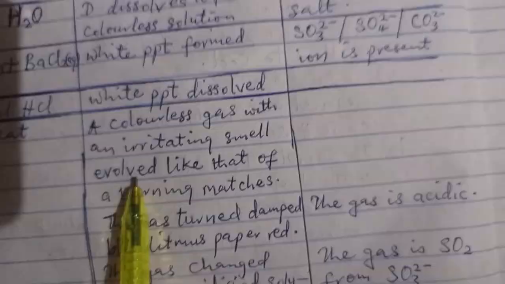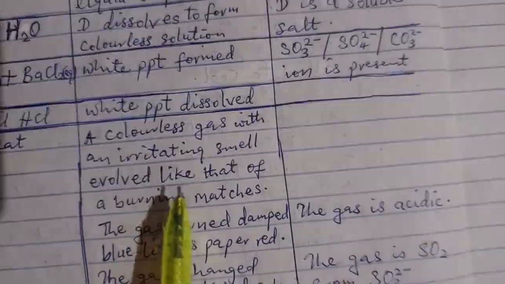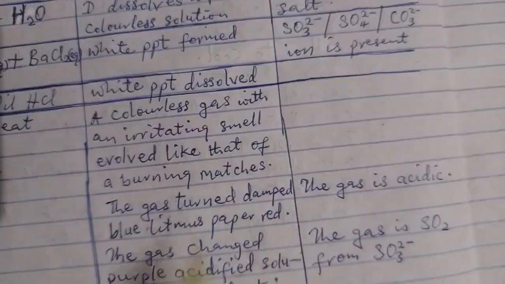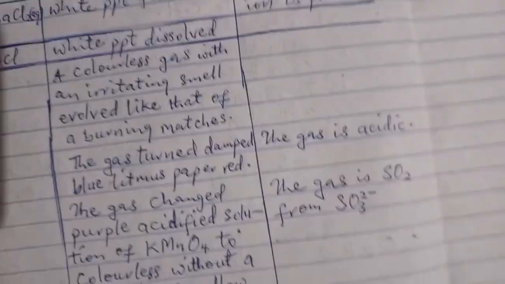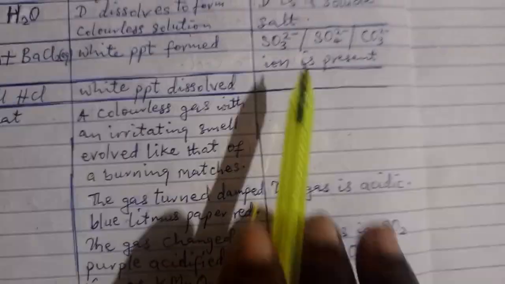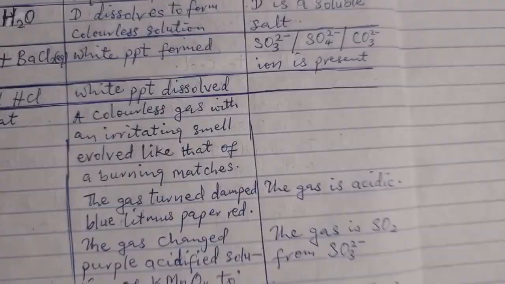I mentioned that before now. So the irritating smell will differentiate it from CO2, like that of burning matches. So when you perceive that odor like burning matches, your mind should move away from CO3 there, and you concentrate on what? SO3 2 minus.